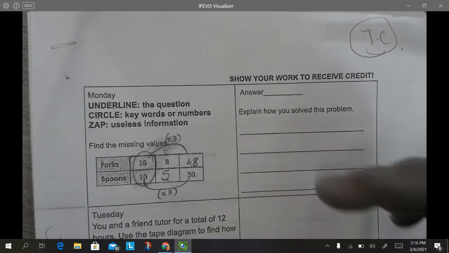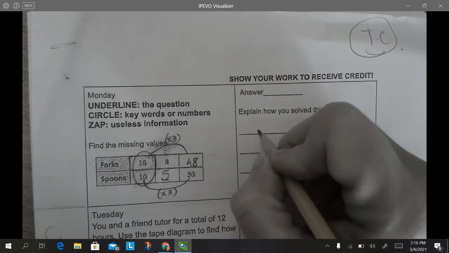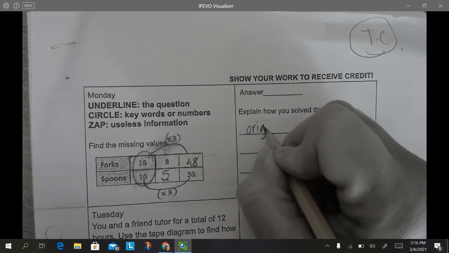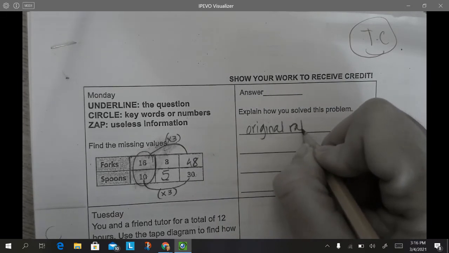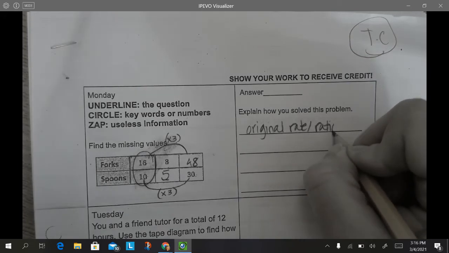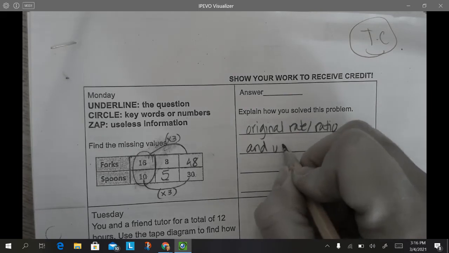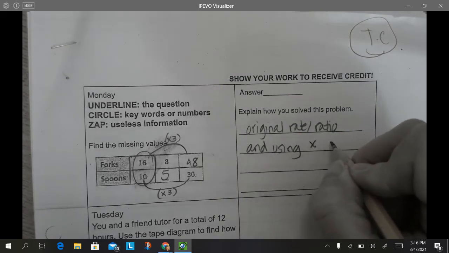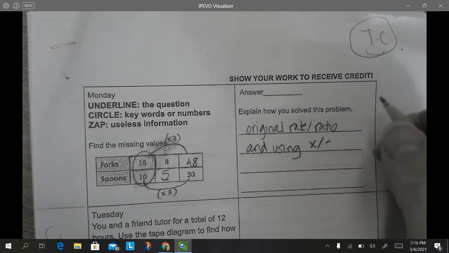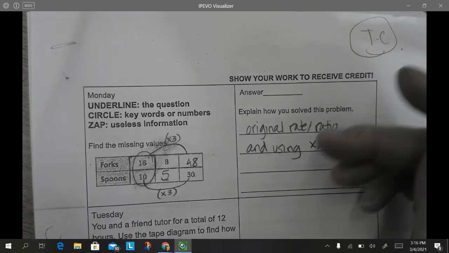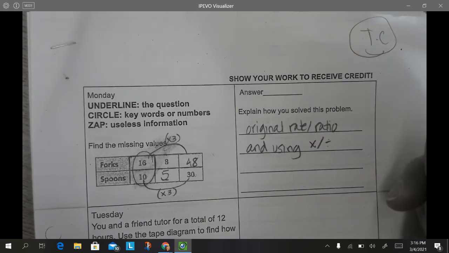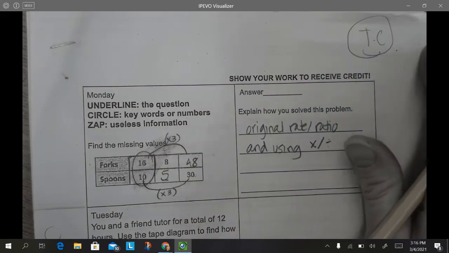Explain how you solve this problem. If you want to tell me how you did it, you probably want to look at the original rate or ratio and using multiplication and division. That's how you found that. Okay. Those are good. You guys are going to see those again. Just make sure you understand them.